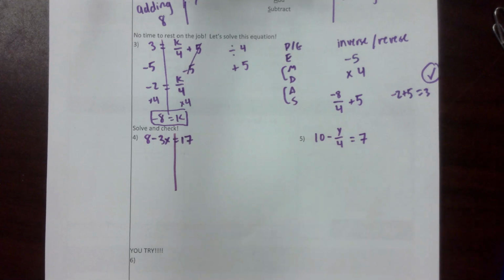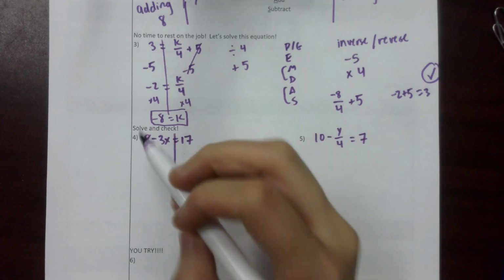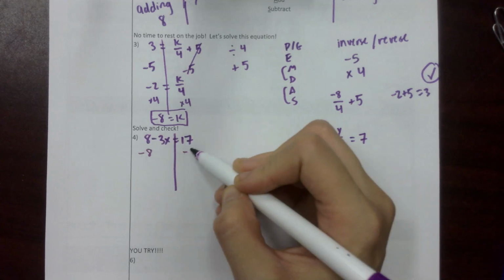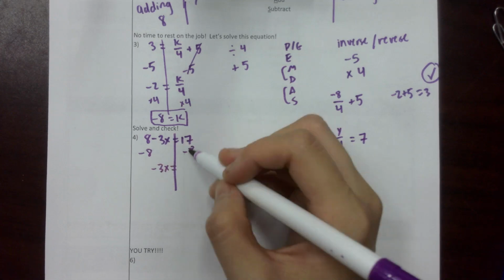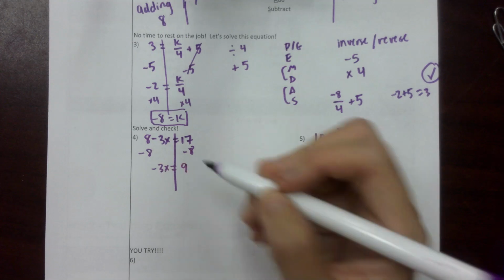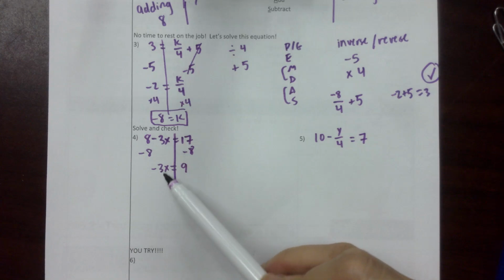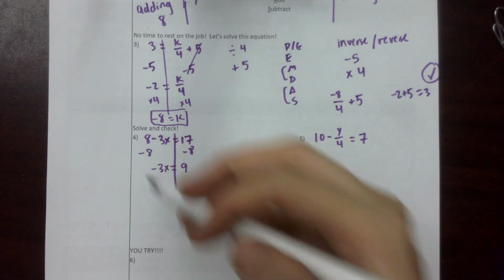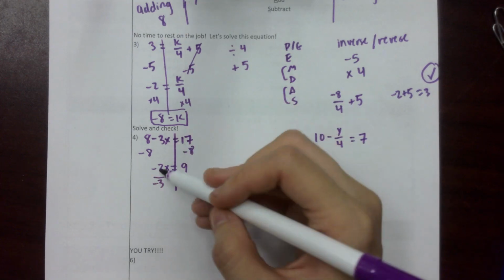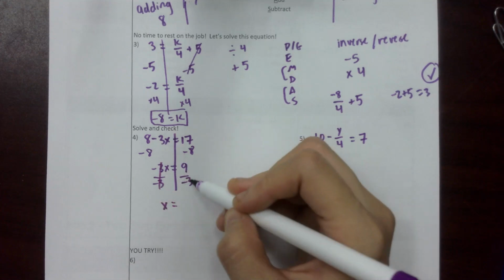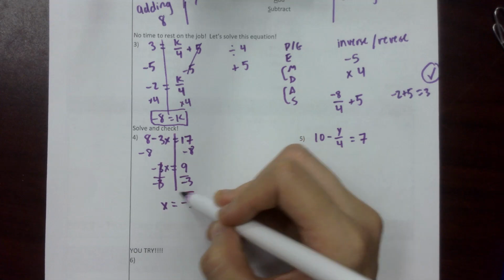So I like to draw my line. This is a positive 8, and we need to move it over, so we're going to do minus 8 on both sides. And then we get negative 3x equals 17 minus 8, which is 9. Some people really hate when this is negative. So we were multiplying by negative 3, so we're going to divide by negative 3. We're doing the opposite. This cancels out. We get x equals 9 divided by negative 3. Remember, when it's divided by a negative number, you get a negative. So it should be negative 3.